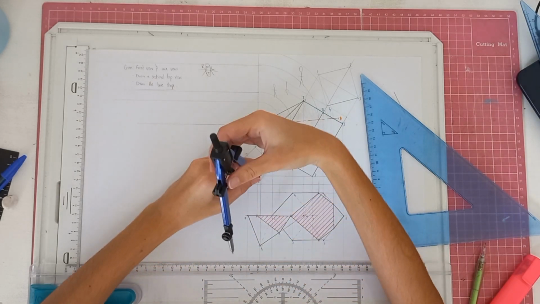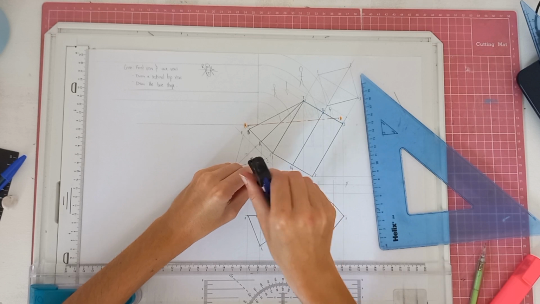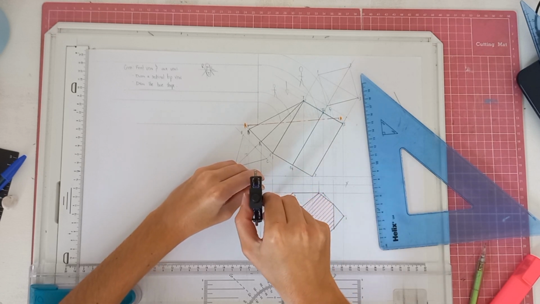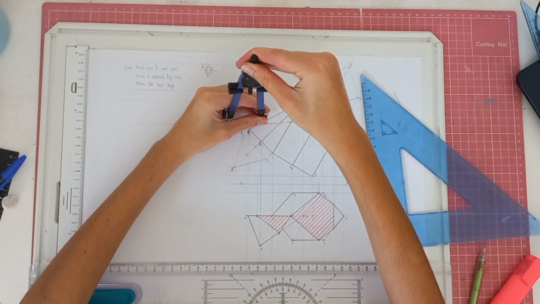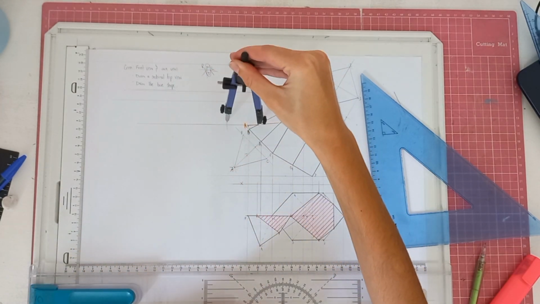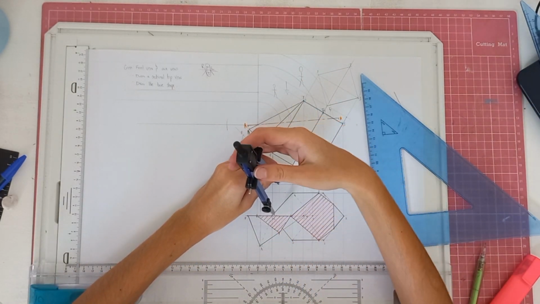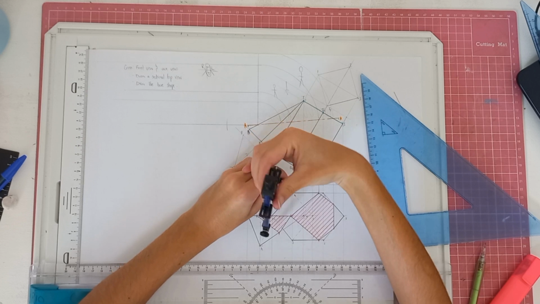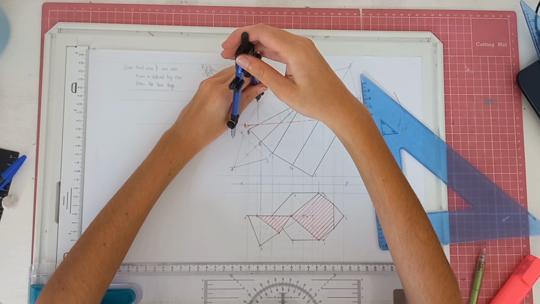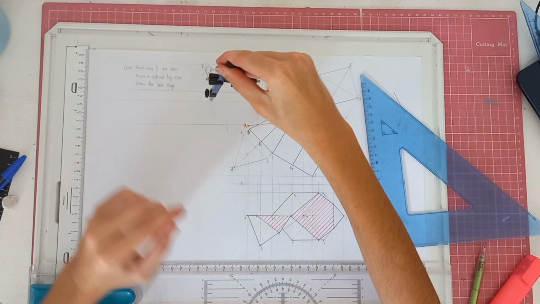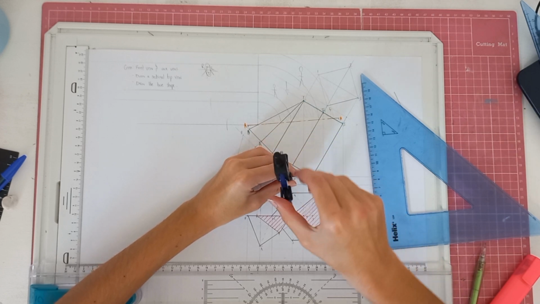Okay, so now you're going to go onto that XY line with your compass, and you're going to grab that point. Like here, we've got this point now. On that point where it touches the vertical line, you're going to make a mark, right? So there's our first point. Now we're going to move on to grab this point here. You're going to grab it, take it to the line that it belongs on, and make a mark. Then you're going to do the same with this point over here.